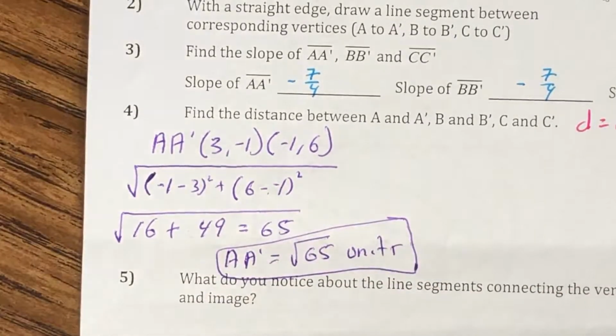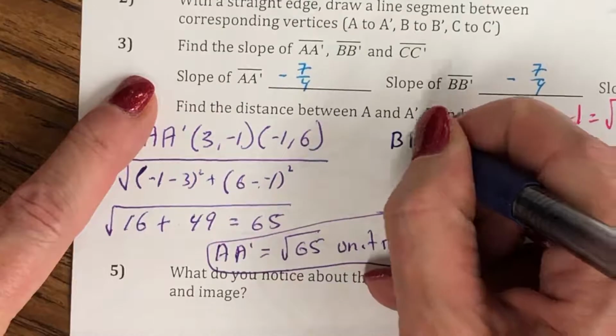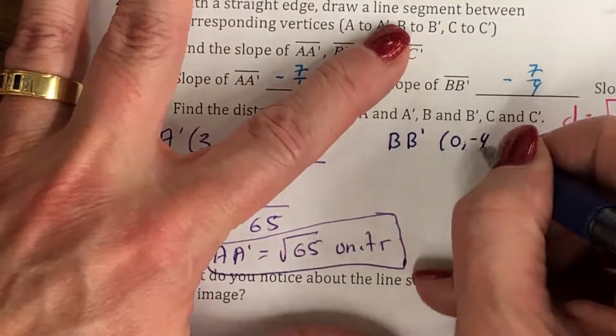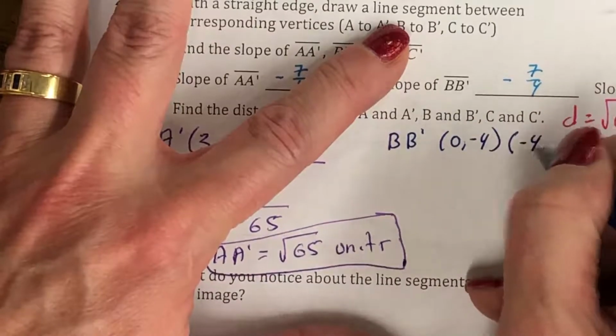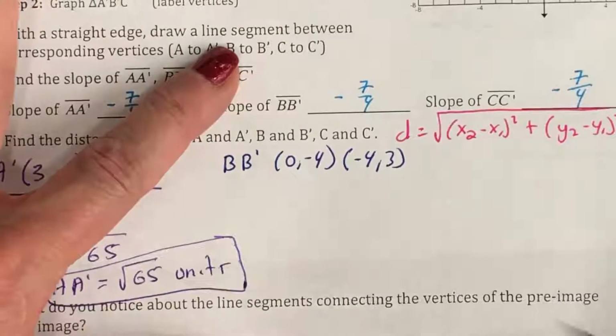Okay, so now we're going to do that for B to B prime. So we have B to B prime, which is (0, -4) and (-4, 3). We're going to go ahead and throw that in.